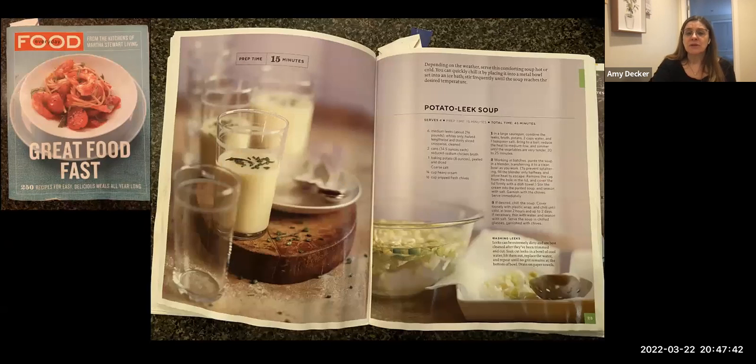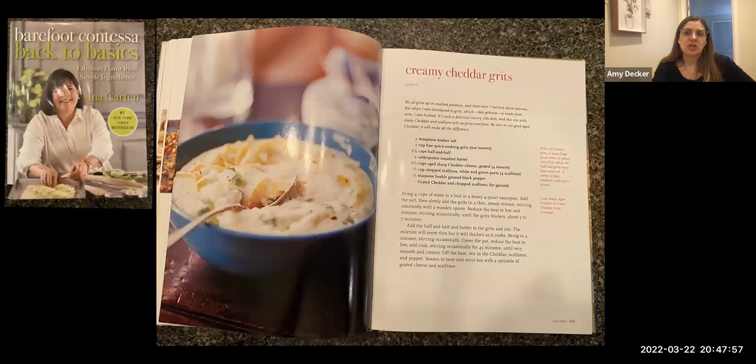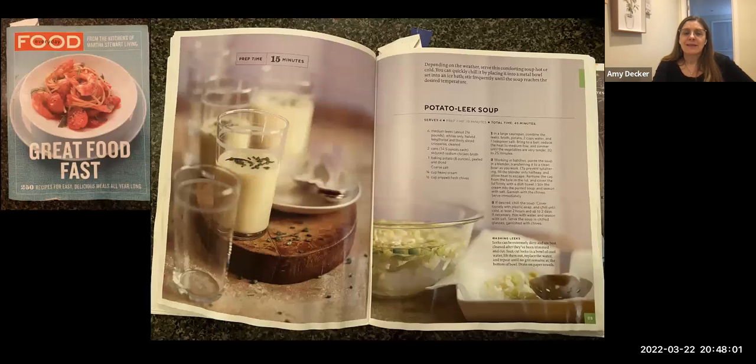Now, some cookbooks have different themes. For example, well, they all have different themes, but some of them have different focus. And so, for example, this cookbook is focused on how long it takes. Like the Ina Garten one is about a celebrity chef. So is the Anthony Bourdain. So those are celebrity chef cookbooks. This one's about not necessarily the chef, but how quickly you can get dinner on the table.